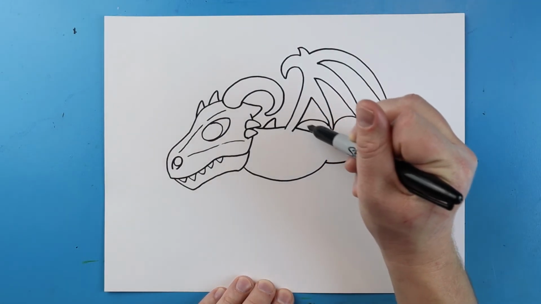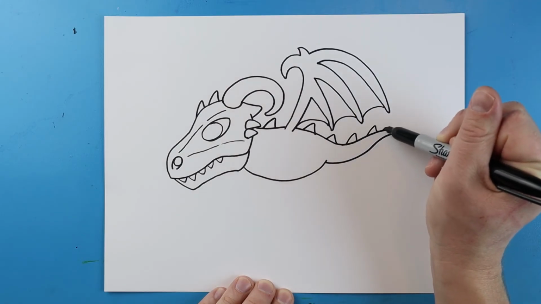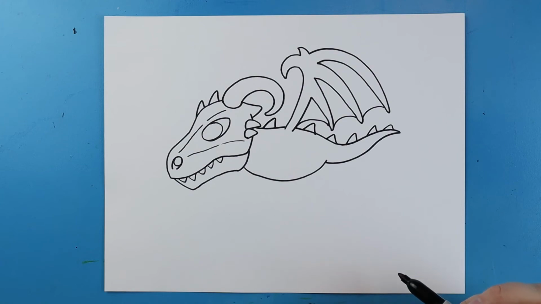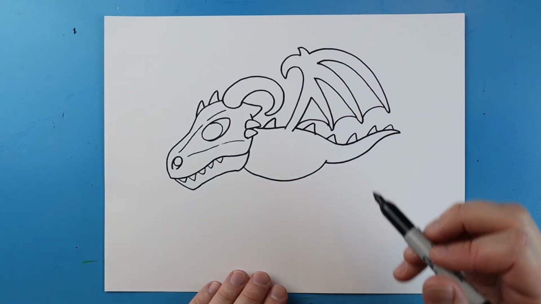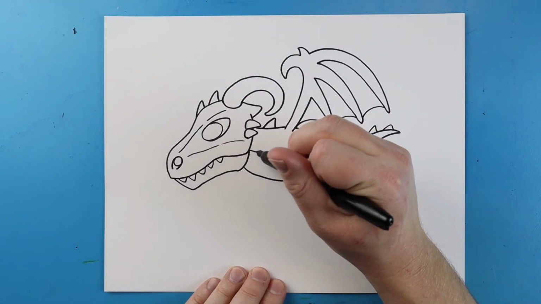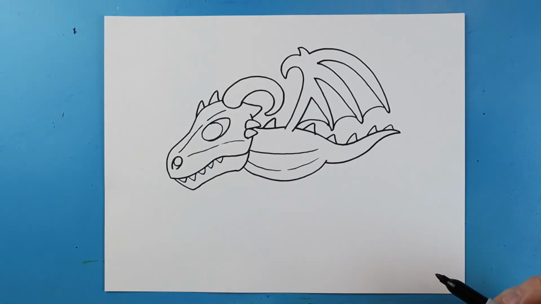I'm going to add some little spikes on the back here, and I'm going to make these go all the way down the tail. Next, I'm going to add a couple little lines going right down the body. You can leave some space in between them too.